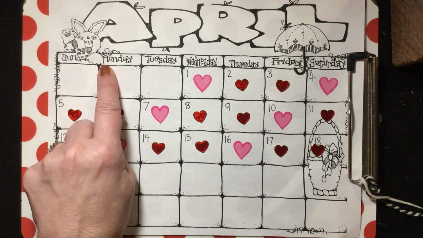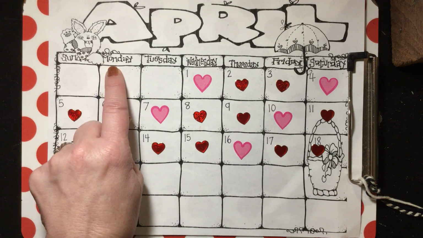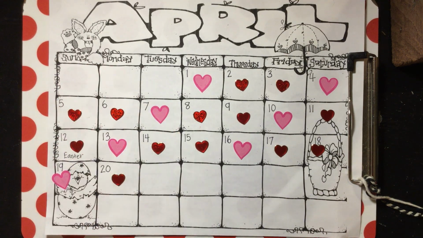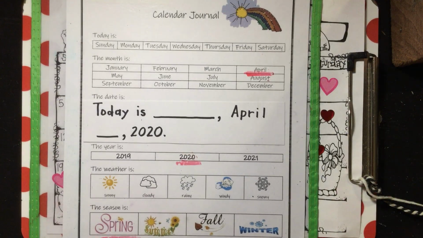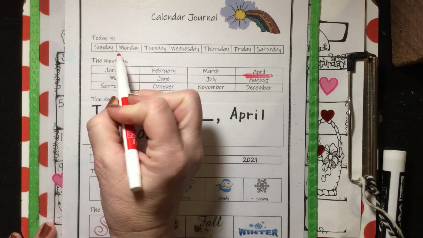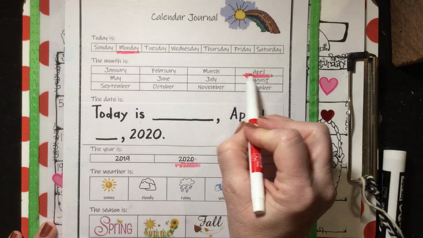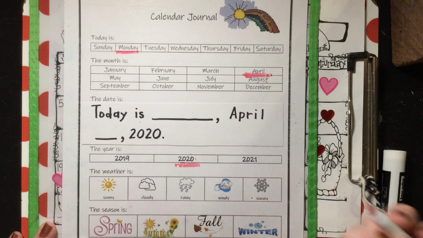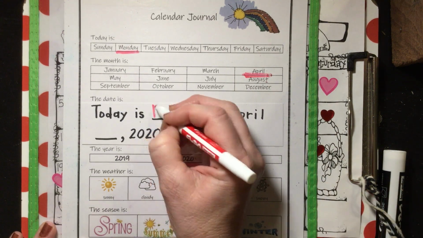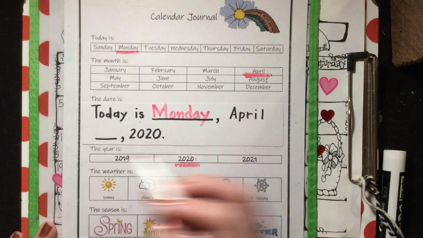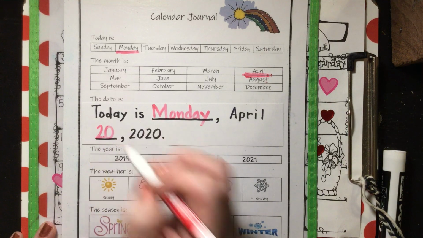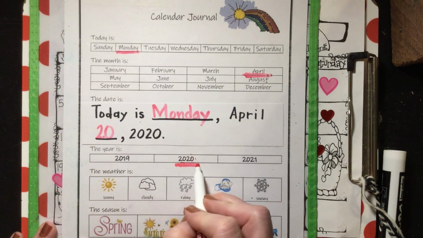Let's follow it up. Our day of the week starts with an M. M says Sunday, Monday. So Monday the 20th. Okay, let's finish our calendar journal. So look at our calendar journal. So today is Monday, still April, and we said it was the 20th. So let's write that. Today is Monday, April 20th, 2020. There's our year.